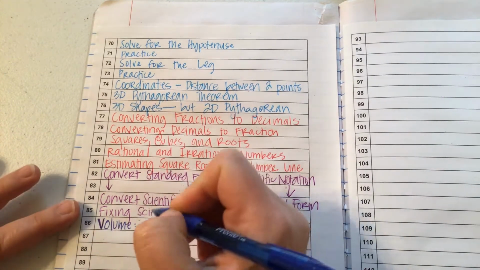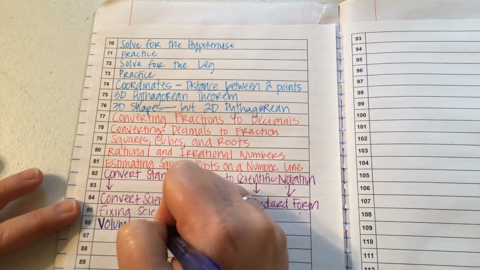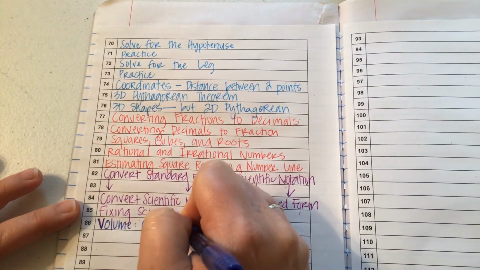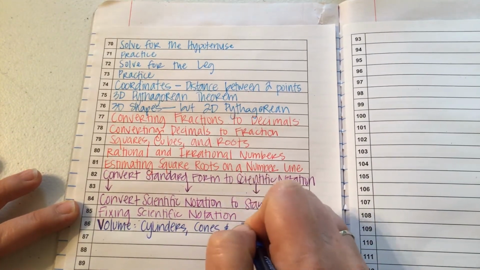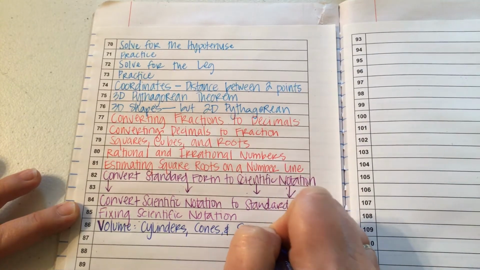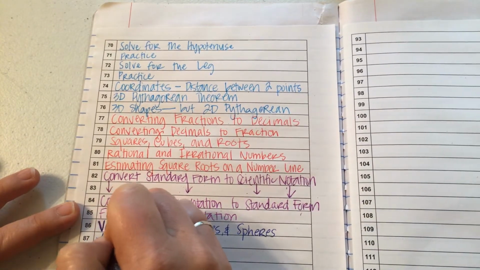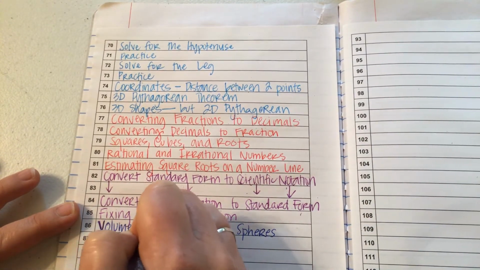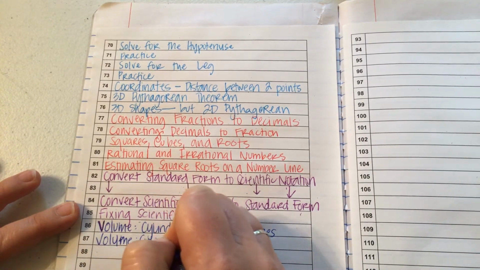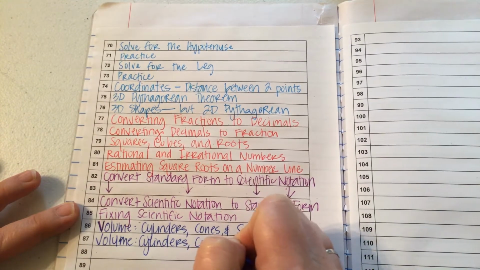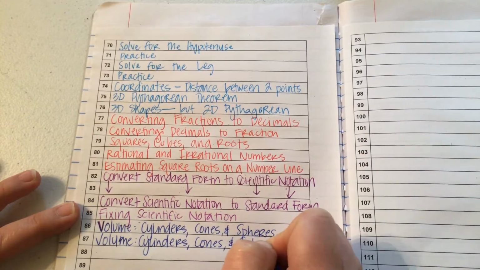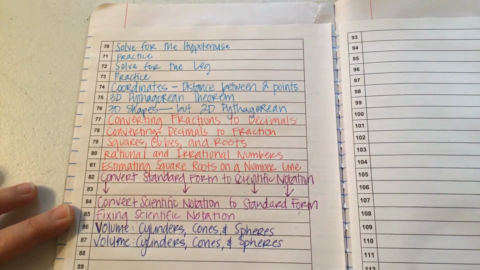And what we're going to do today is cylinders, cones, and spheres. And we're going to continue that on 2 pages. We're going to do them all together. So you have the formulas to work with.